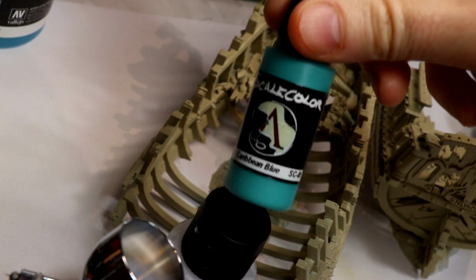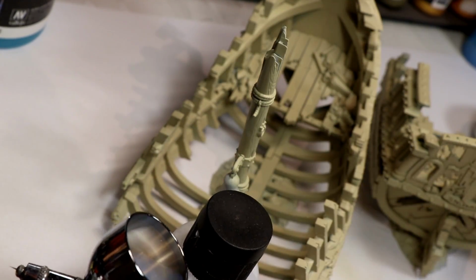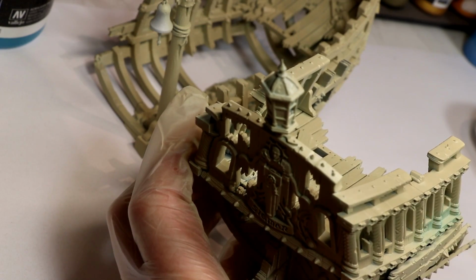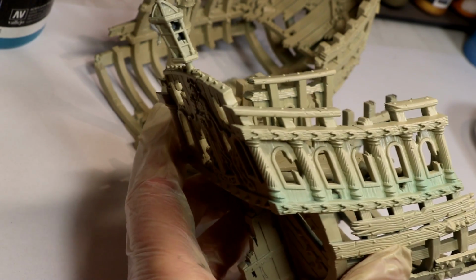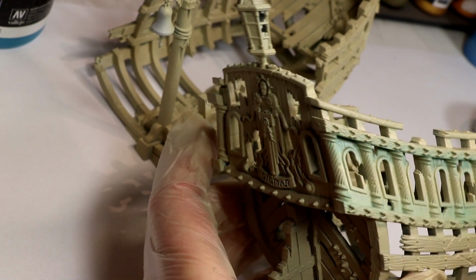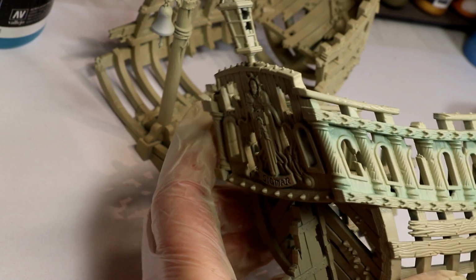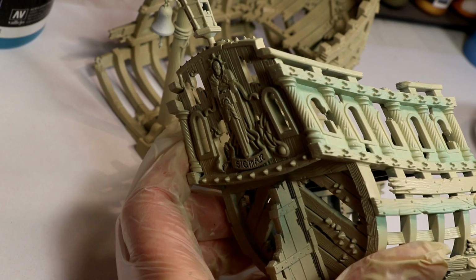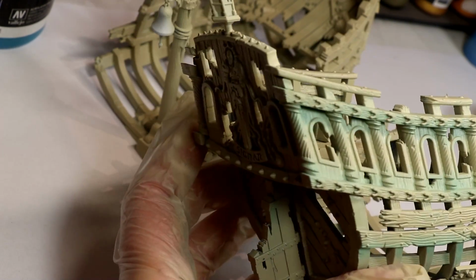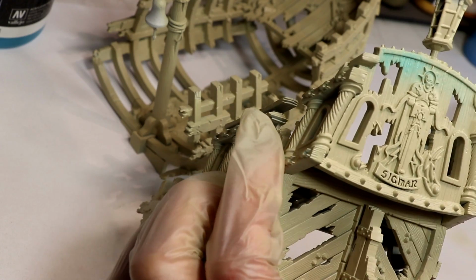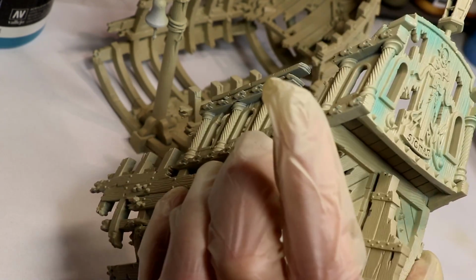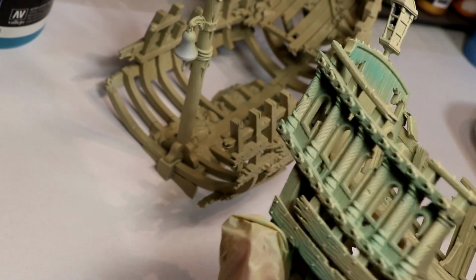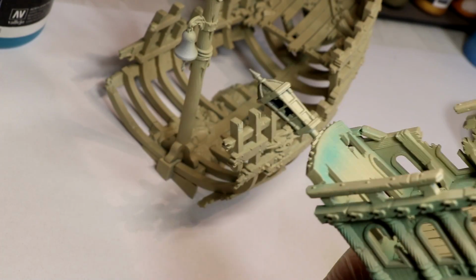Next thing I do is I take Scale75 Caribbean Blue and airbrush it. I did thin it a little bit to airbrush it, and I apply it a lot in the creases and the joints between sections, and then in the recessed areas, to give it that sort of internal glow look. You could also brush this on, maybe thinned down a bit like a glaze or a wash, but you'll see here I'm applying it not all over, but in a mottled, patchy way.